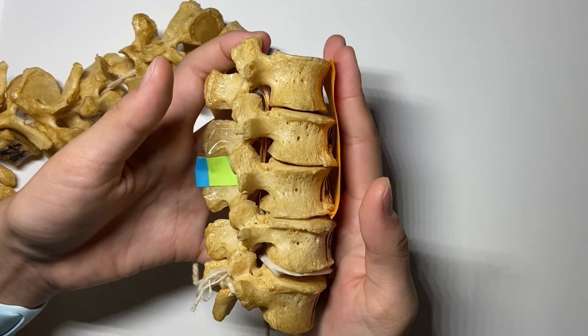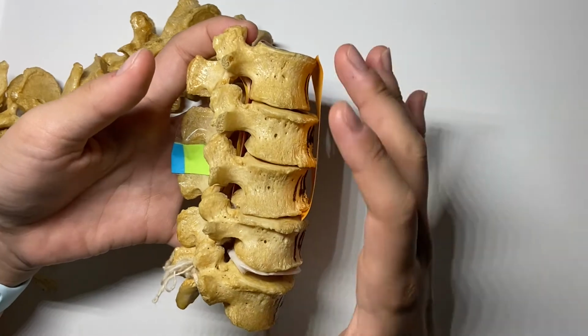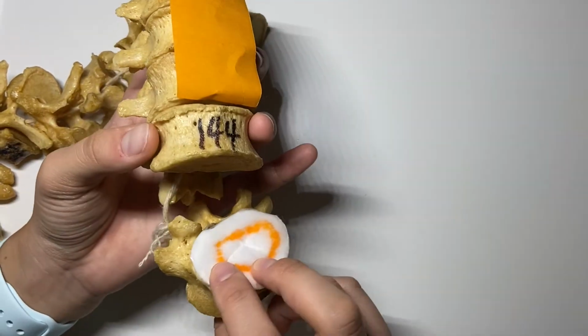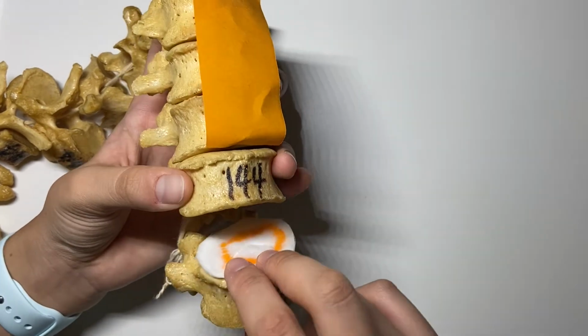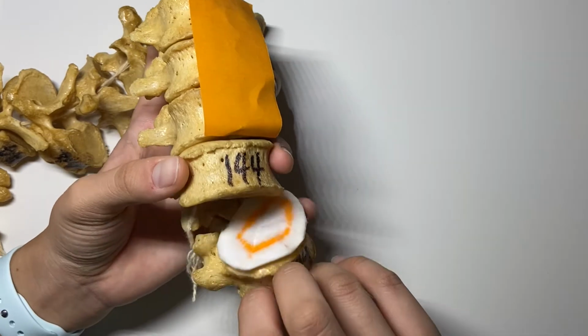So we're going to be talking about the major ligaments and cartilages that connect the different vertebrae by looking at this short segment of lumbar vertebrae here. First, we have the intervertebral discs. These sit in between the bodies of the two vertebrae, and it has two different parts.